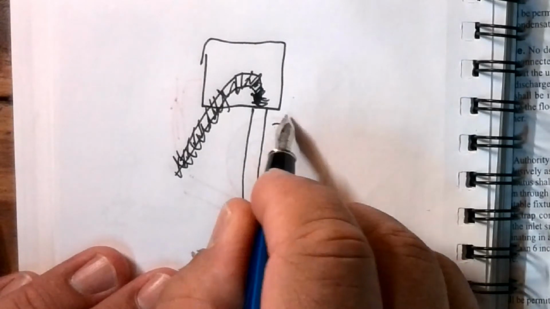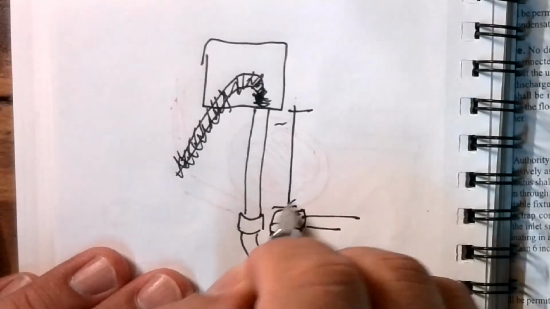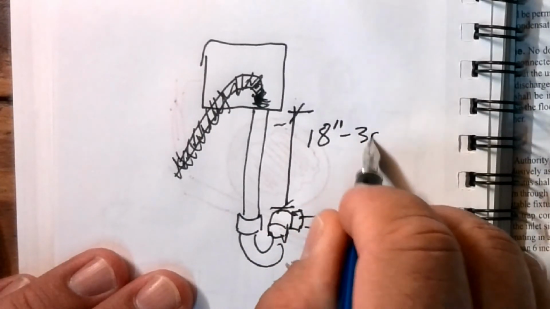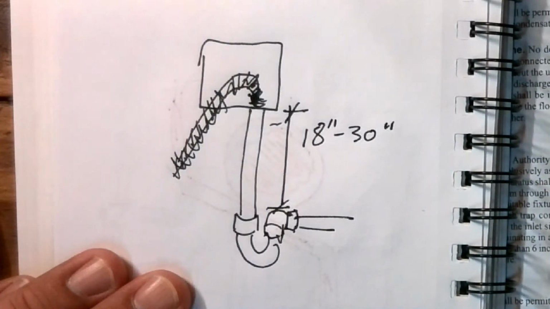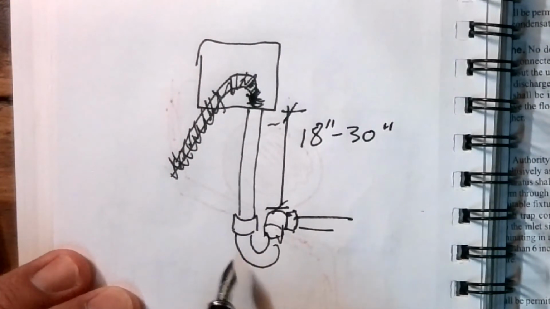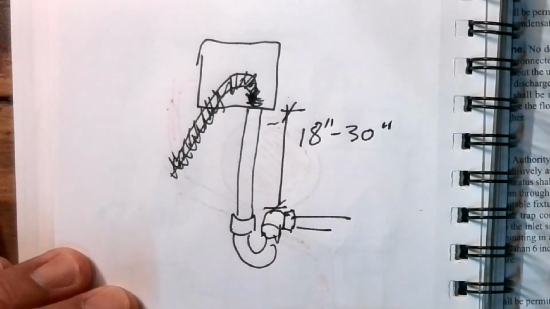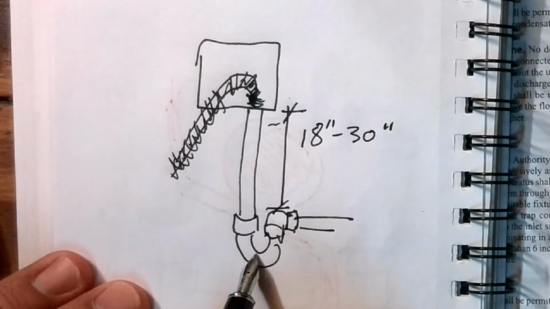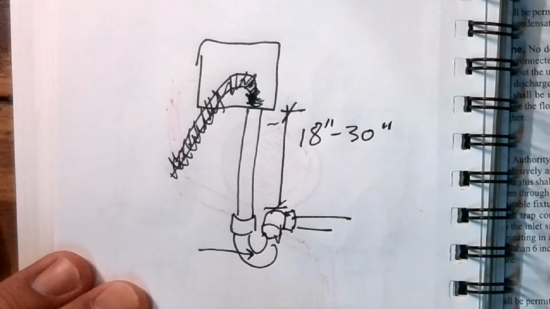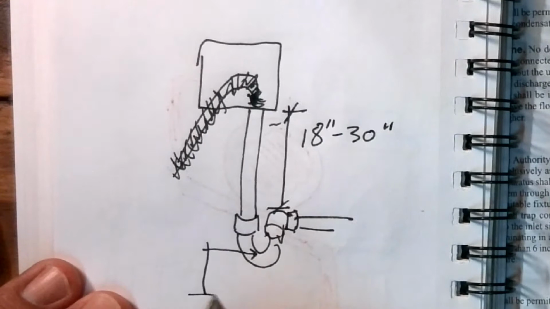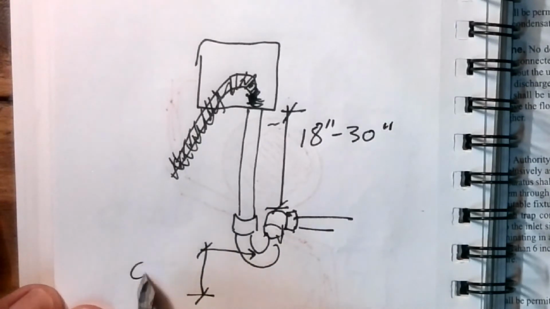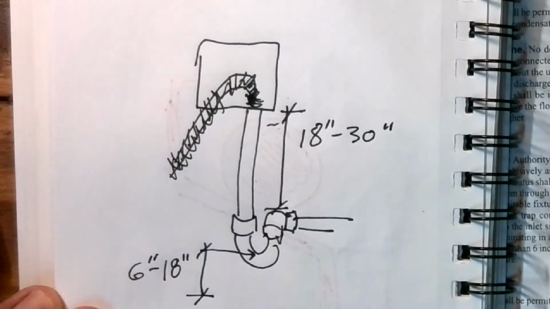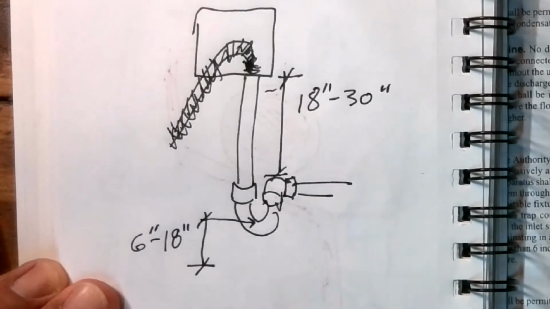The distance here of my standpipe is 18 to 30 inches. The trap, there's always some argument as to where to measure your trap, but to me, the lowest point is here at the top dip. So we are going to go from the top dip to the ground, 6 inches to 18 inches. So that's our deal.